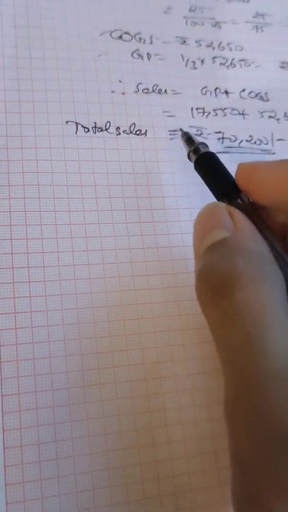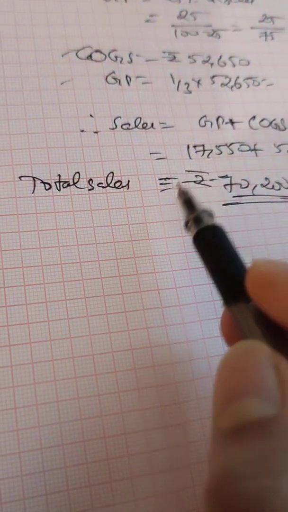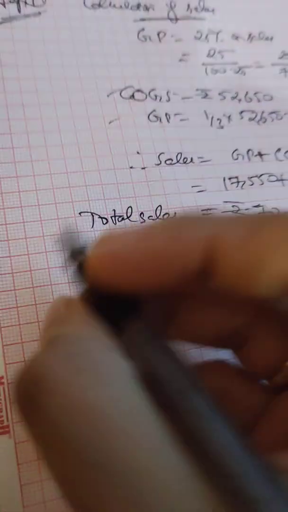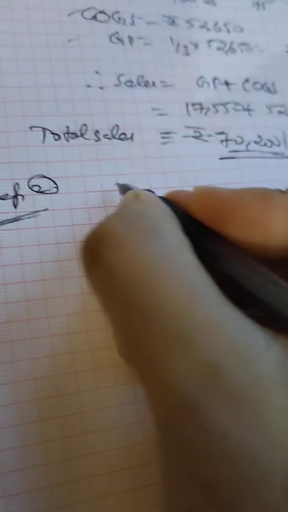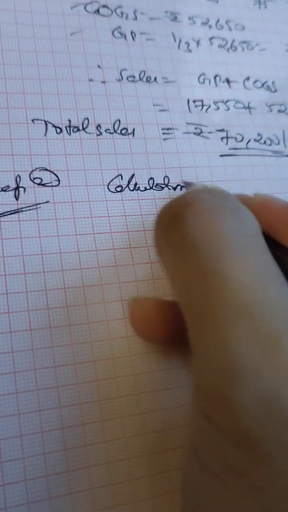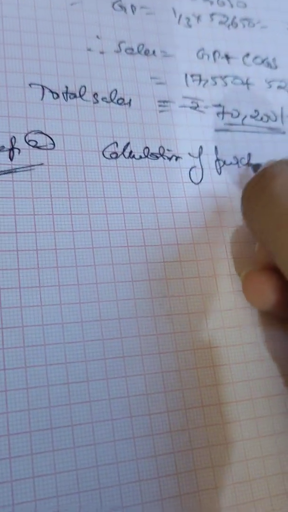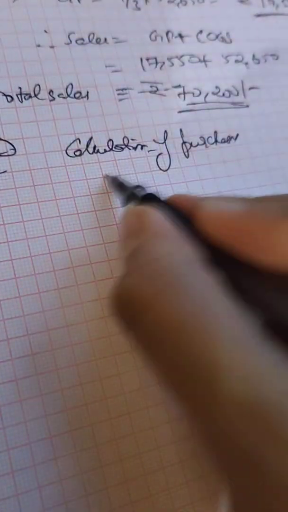Now we have to see the totals. Cash sales or credit sales we have to find out, isn't it? So let's go with step number 2. Step number 2 is now calculation of purchases. We will prepare that also. Calculation of purchases. How to calculate purchases?